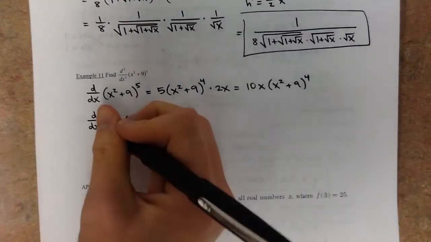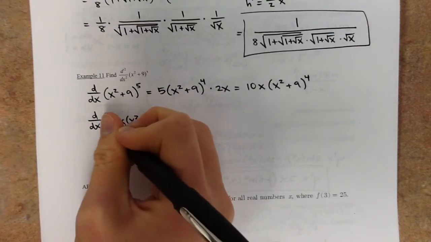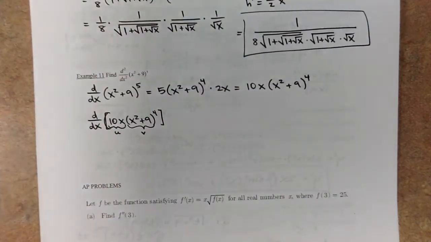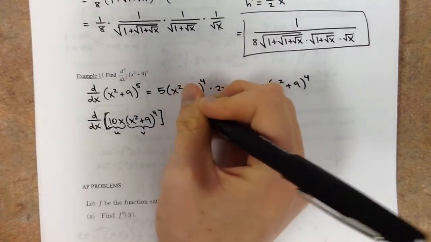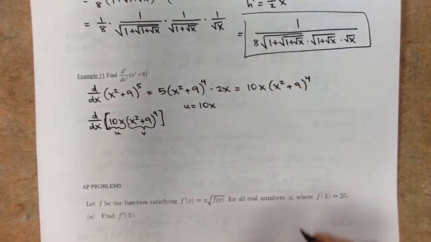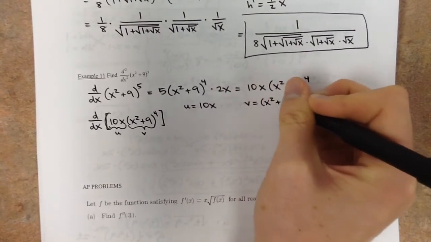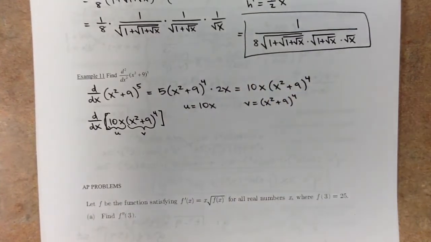So here's our first function. This is u. This is v. So let's make some side notes over here, because remember, like I said, things are starting to get complicated. We want to take some notes here. Okay, so let's get our derivatives.